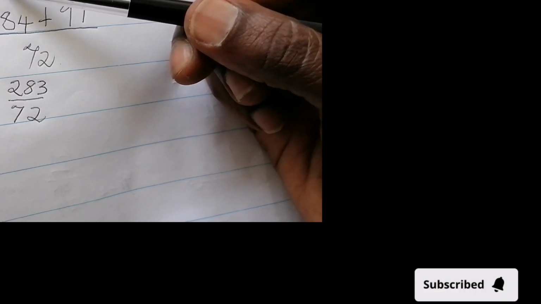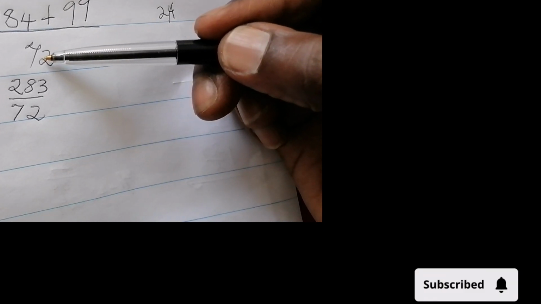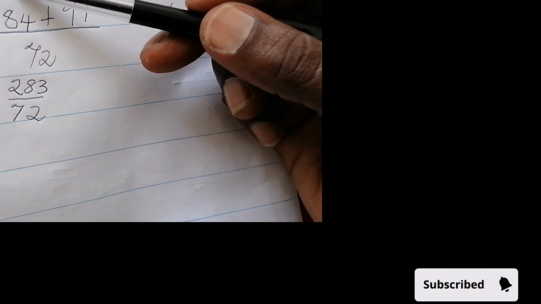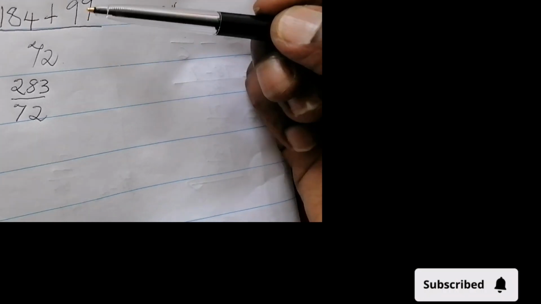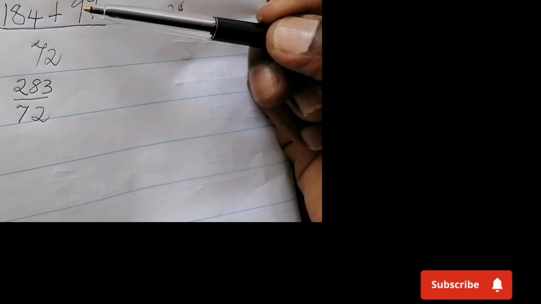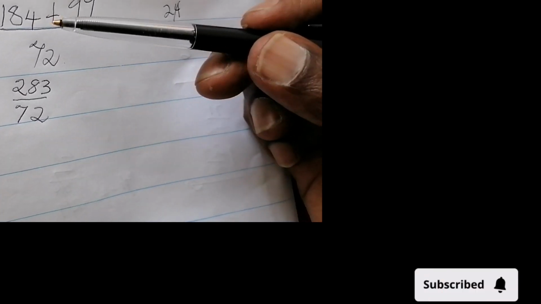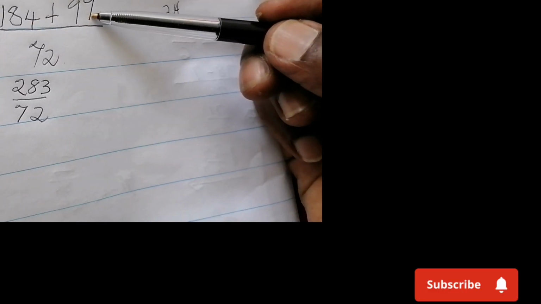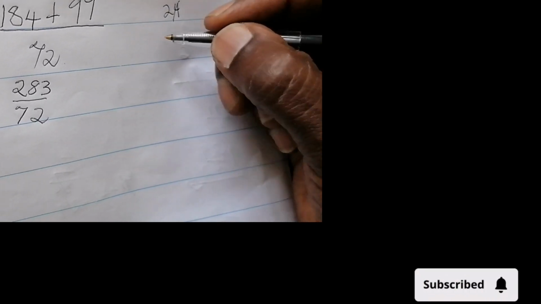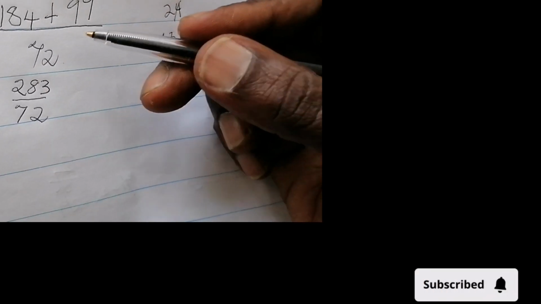Plus, 8 goes into 72 how many times? 9 times. 9 times 1 is 9. So we have to add the units, 4 and 9, which is equal to 13. We put down that 3 there, and we're left with 1.